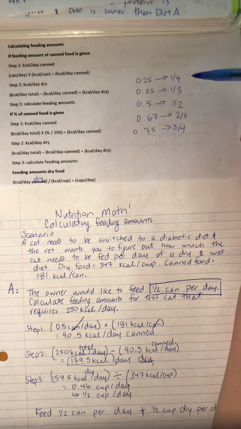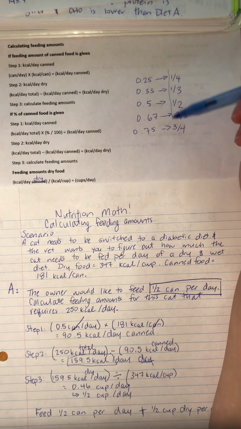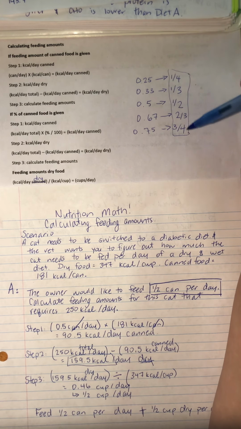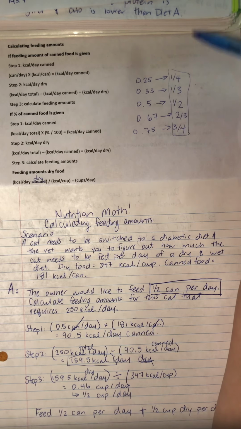Okay, these are the main ones I would stick to, because can you really ask an owner to measure like 1/8 of a cup or 1/5 of a cup or 3/5 of a cup? It's just not a reasonable measure for them to be able to do. Most people have measuring spoons or measuring cups that have these increments. So that's why I would stick with only these ones.